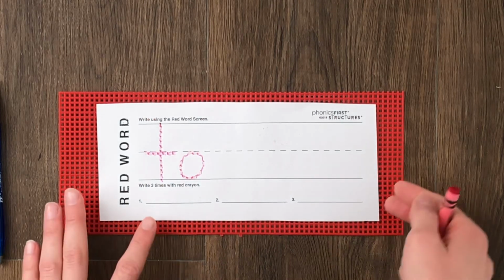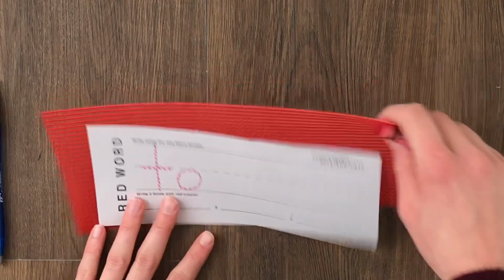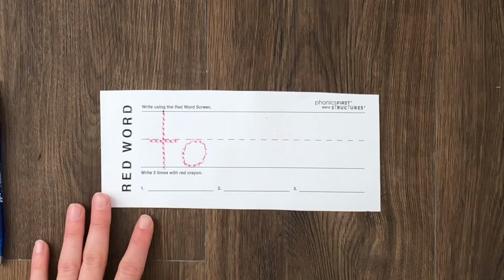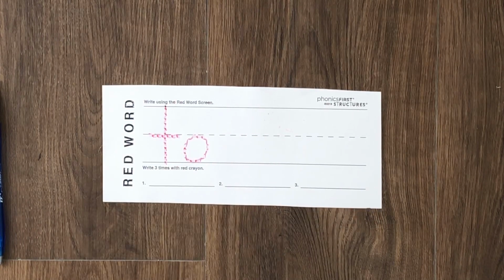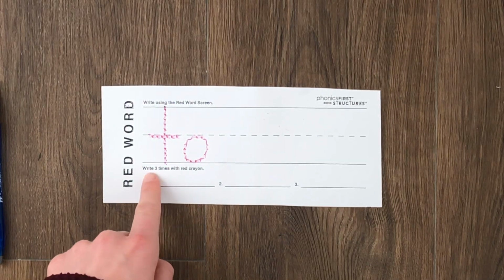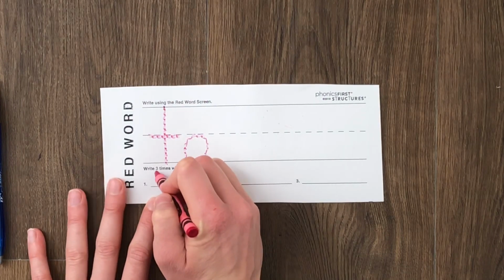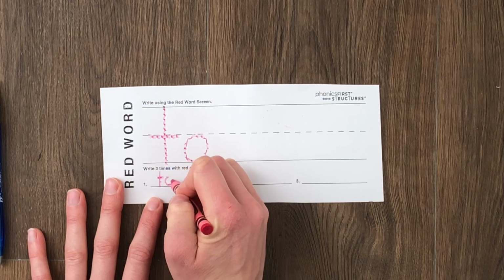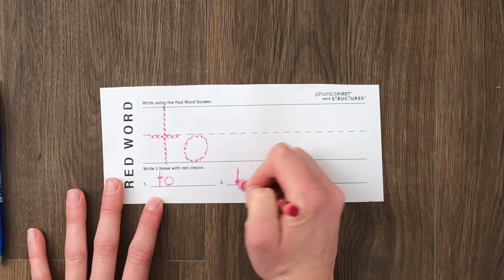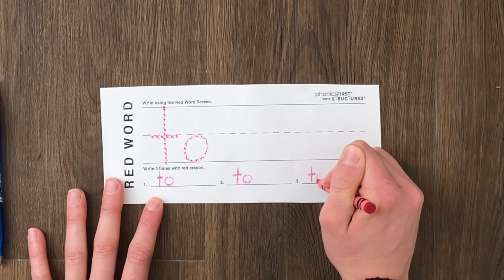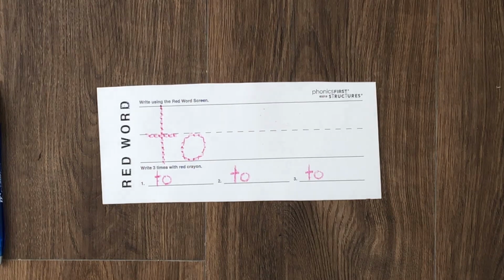Okay, now that you have that written, I want you to take your red screen and put it at the tip top of your desk so that you can't reach it anymore. All right, once everyone has done that, you are going to come down here where it says write 3 times with a red crayon, and you are going to write "to" 3 times. T-O. T-O. T-O. Go ahead and pause the video while everybody gets that written.